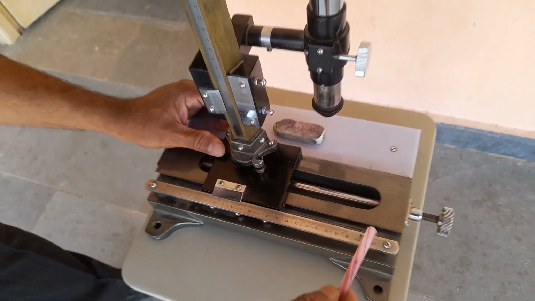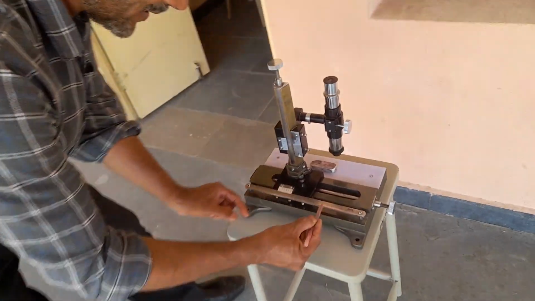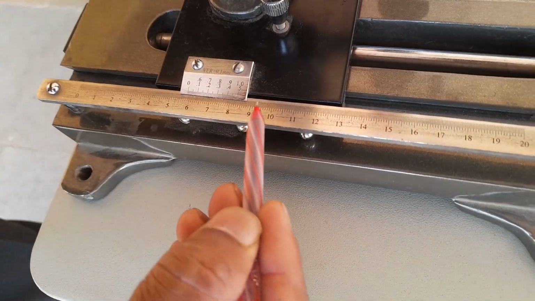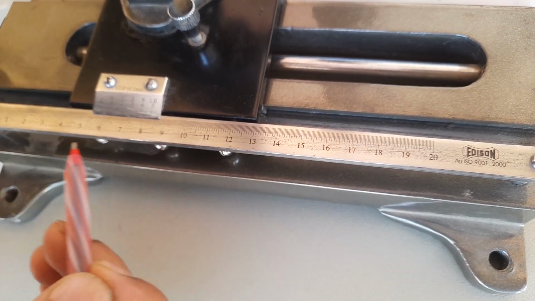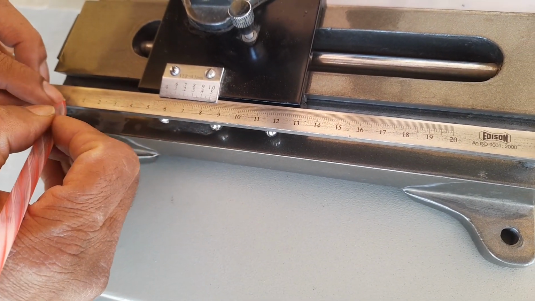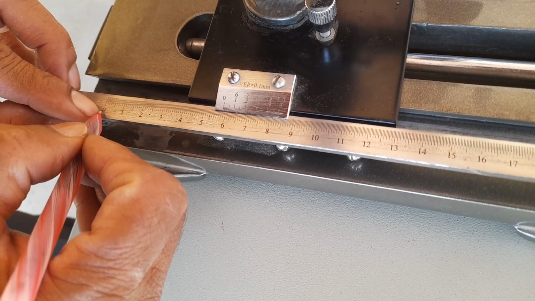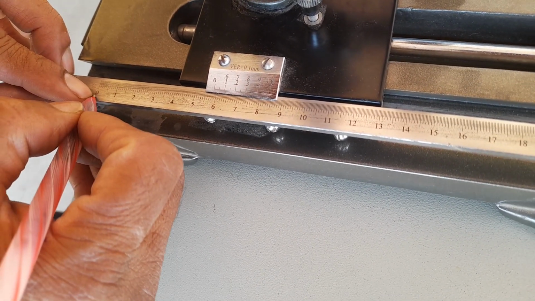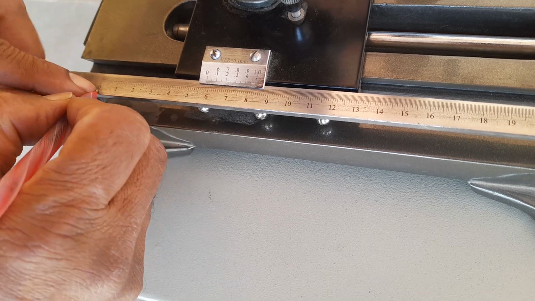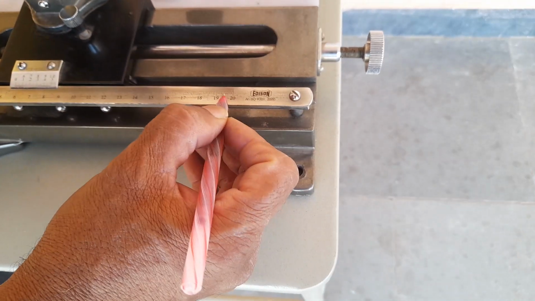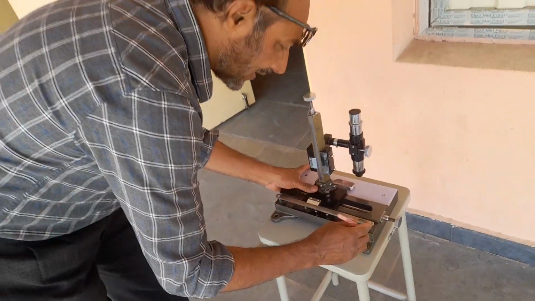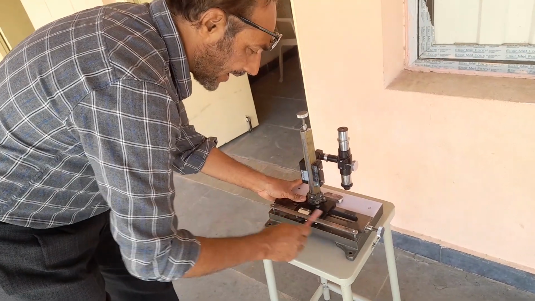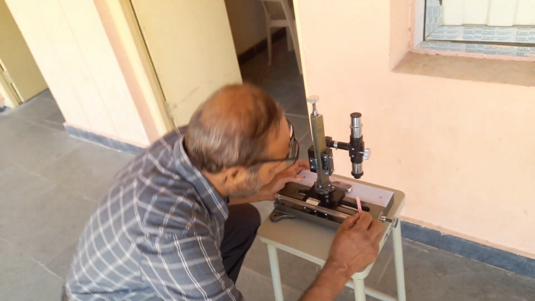In this horizontal scale, this particular part is called the main scale. Main scale is graded in centimeters. So here the marks indicate the centimeters right from 0 to 20. So these are centimeters. This is called the main scale.